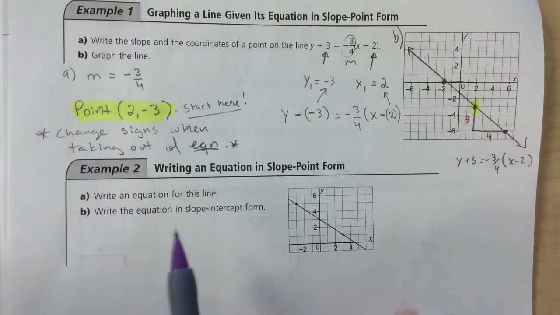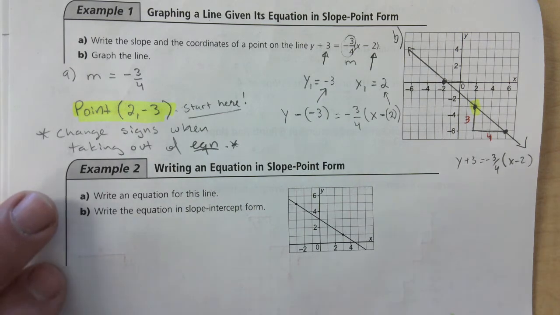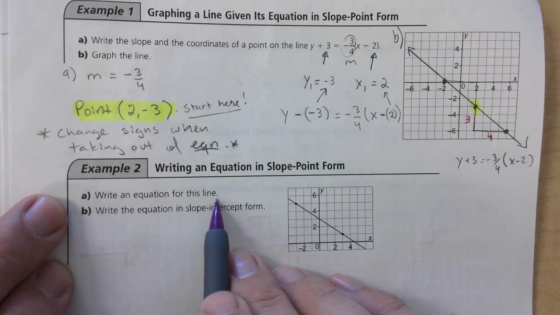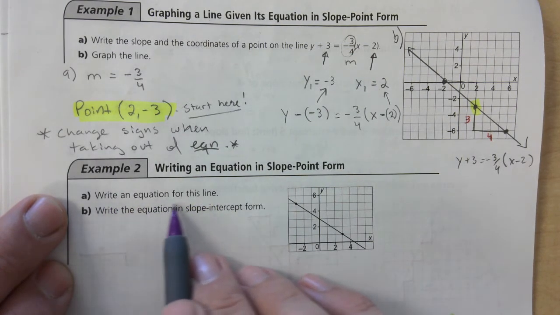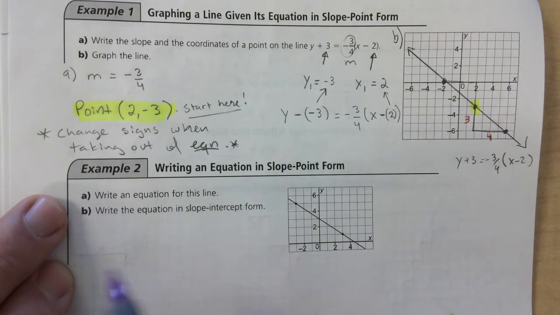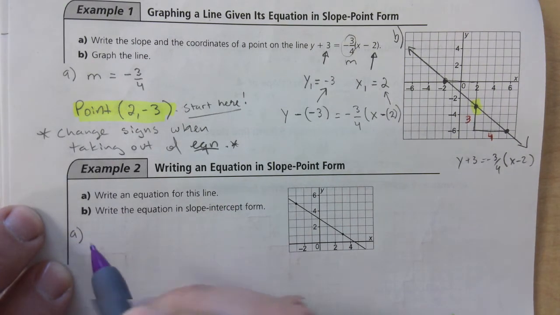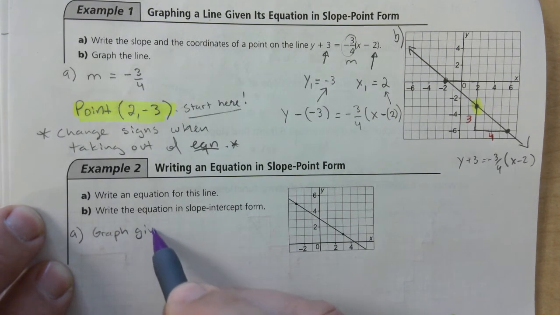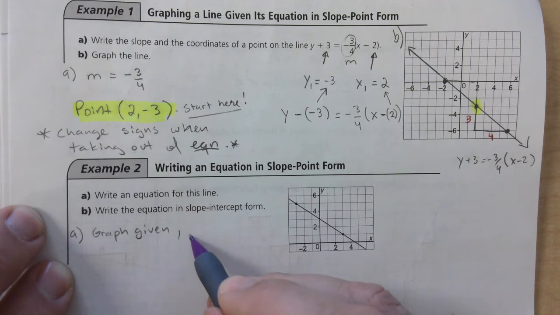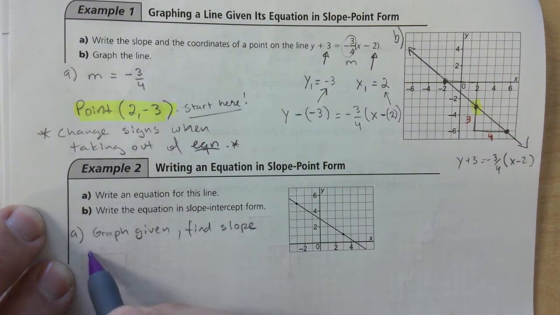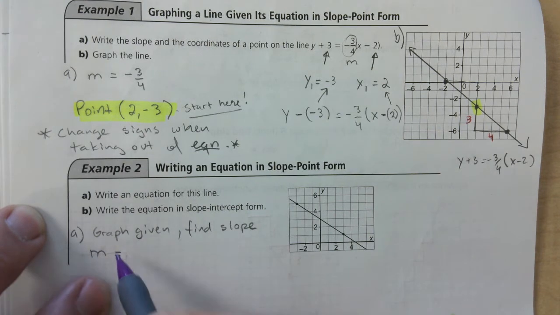Okay, we're going to do this question before we go, and then we'll just continue tomorrow. Write an equation for this line. The graph is given. Find the slope. That's the first thing that we're going to try to find here.